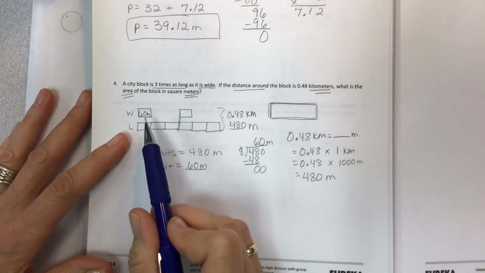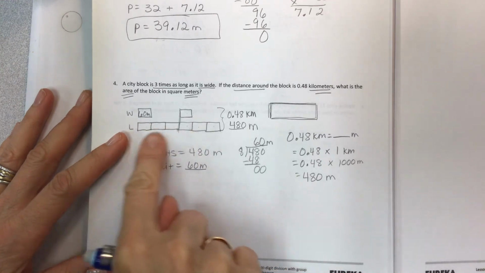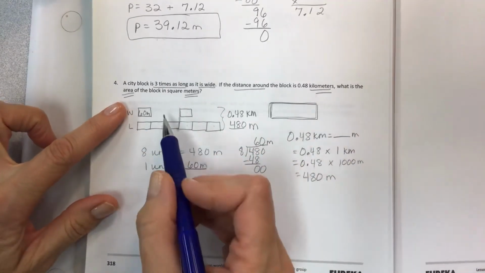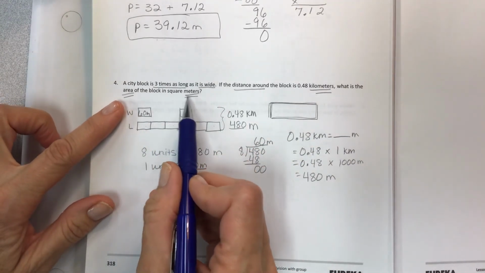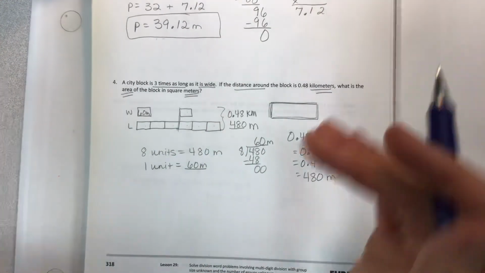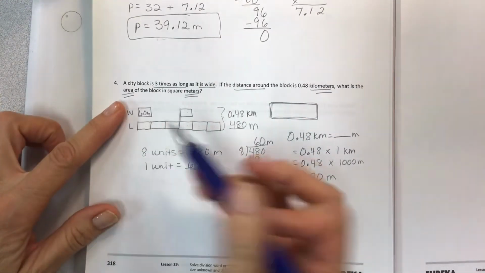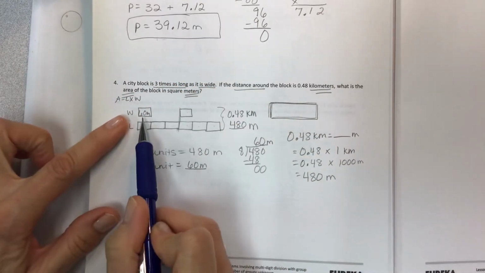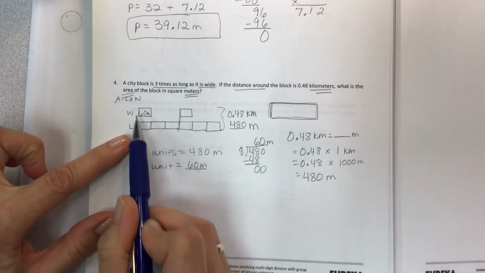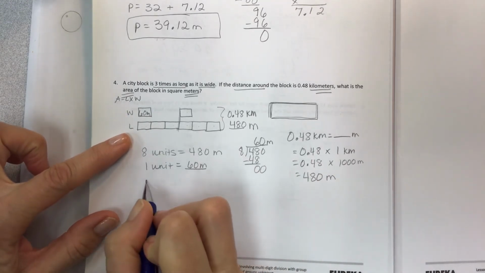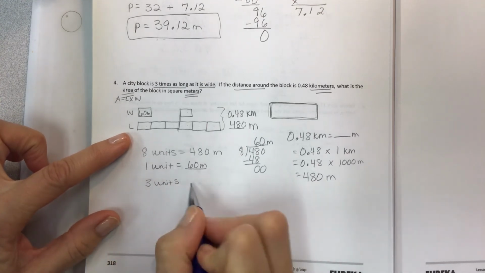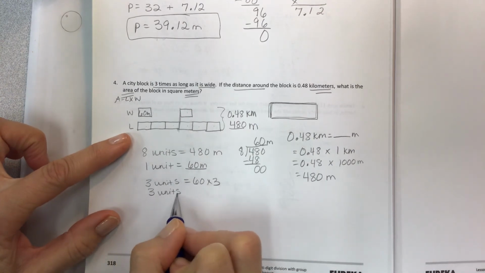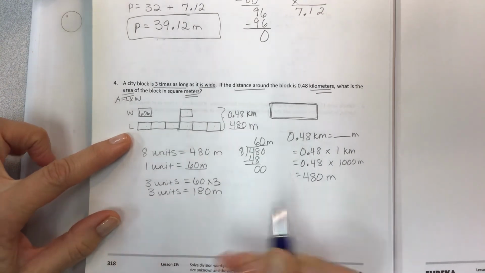Okay, now if you know the size of 1, which we just figured out, you can know the size of any and all the units. The only thing we need to know here is what is the area of the block in square meters. It's not asking us for the distance of one side or the other. It's saying what's the area. Remember that area equals length times width. So I have the width. I just need the length. And you can see how to get it. So 3 units would be the 60 times 3. So 3 units equals 180.